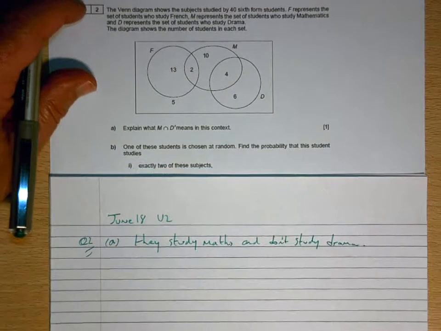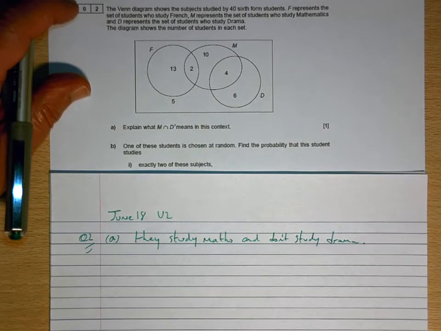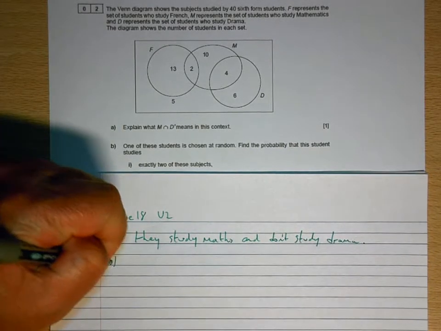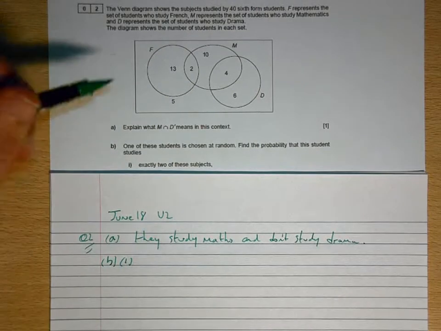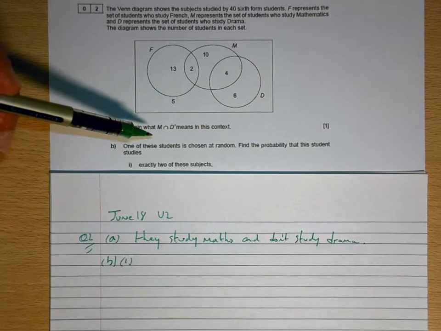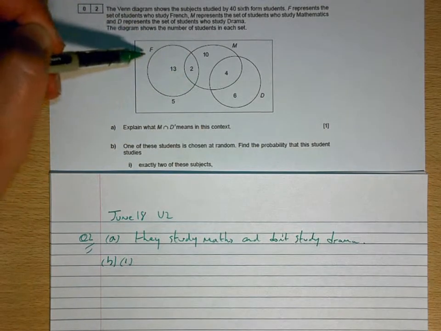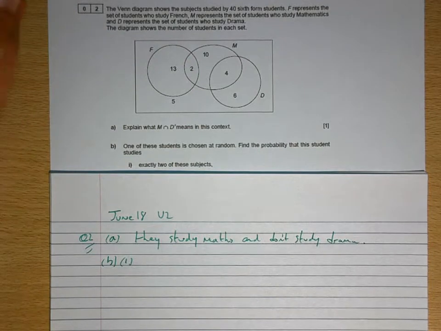Part B. One of these students is chosen at random. Find the probability that this student studies exactly 2 of these subjects. So we're looking at overlaps, and exactly 2, well, there are 2 students there that study French and maths.